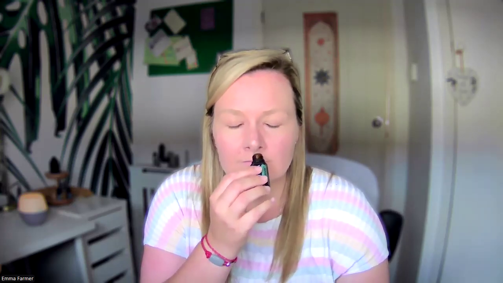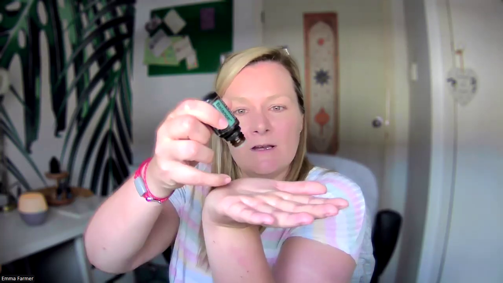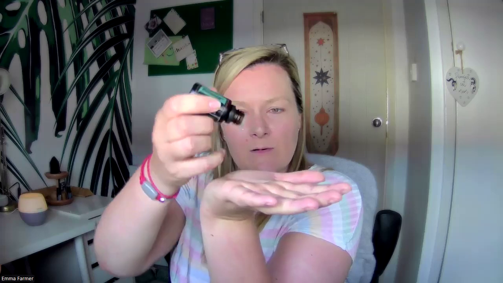So the first way is aromatic use, and this is probably the easiest place to start. Aromatic use simply means breathing the oils in. So that might be putting a few drops in your diffuser, smelling straight from the bottle, or doing a little scent tent. So pop in a drop, see if I can get one drop out. Pop a drop in your hands, more than one, obviously. And then you rub your palms together, create your little scent tent, and take in 3 deep breaths.